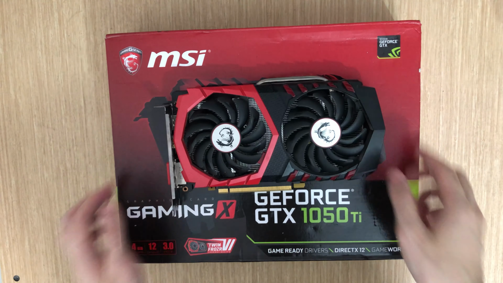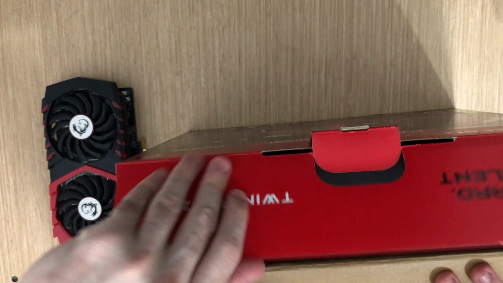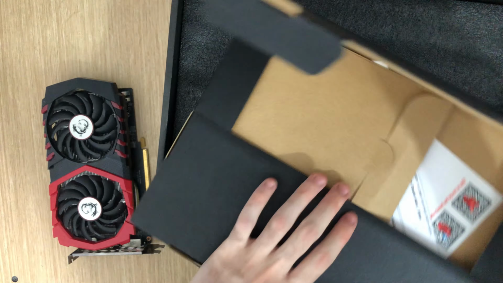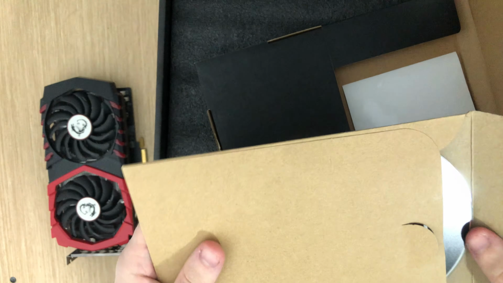I still hold on to my 1050 Ti, complete with the original box, bag, stickers, CDs, whatever.